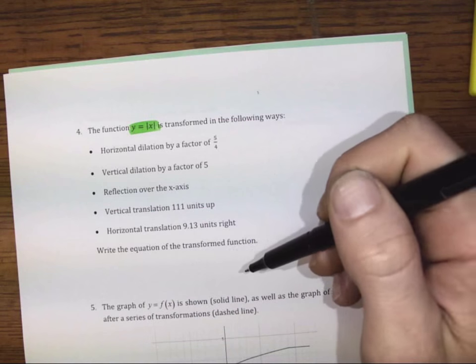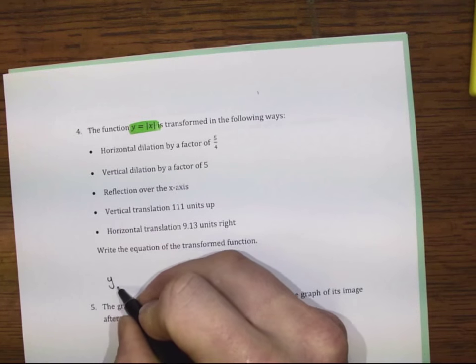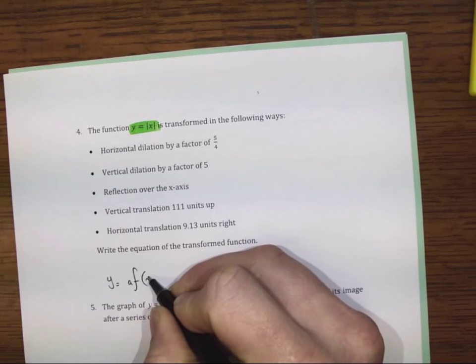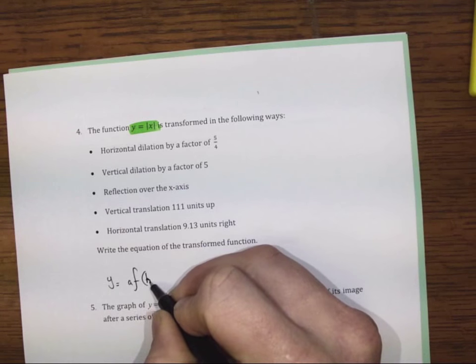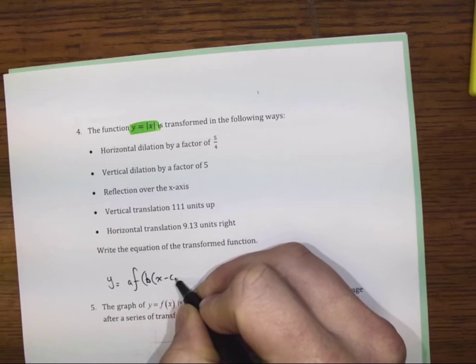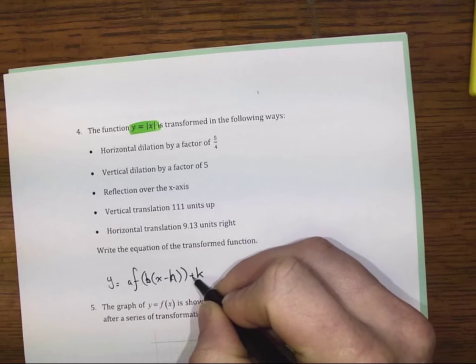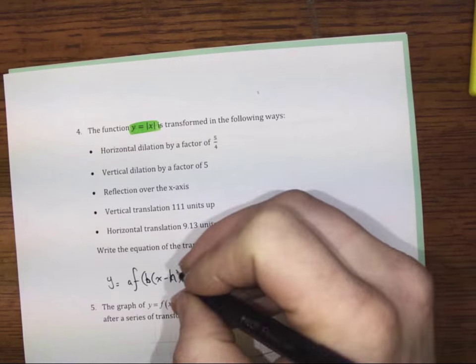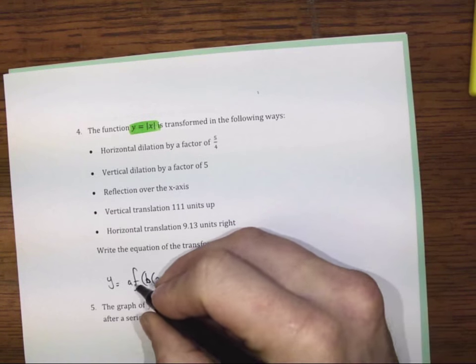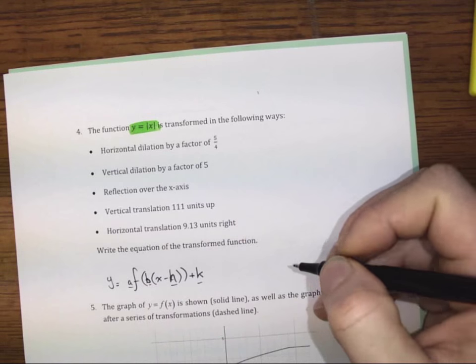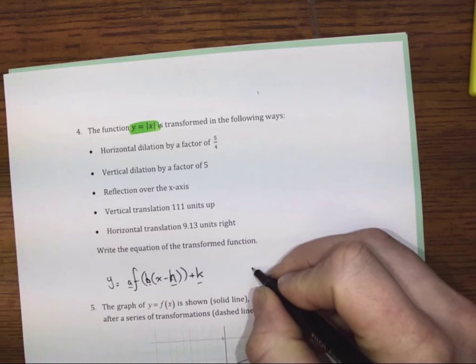And we're going to write the transformed function. So we have to write something in the form y equals a f of b, x take away not c but h, plus k. As long as we can find the values for a, b, h, and k, we should be able to write a new formula over here.